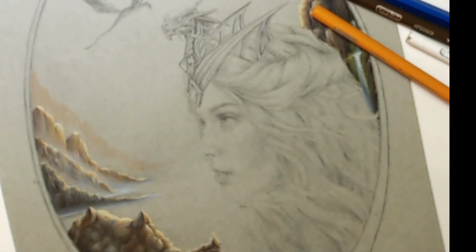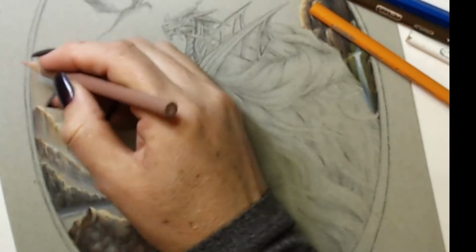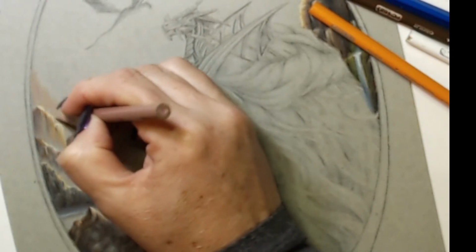So our next color is going to be, I just need to find it quickly. Got so many pencils here on my desk. Clay Rose. A little bit of clay rose.